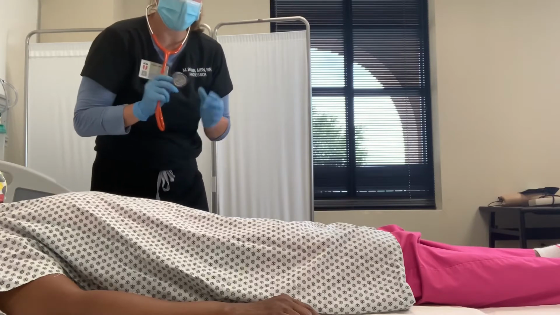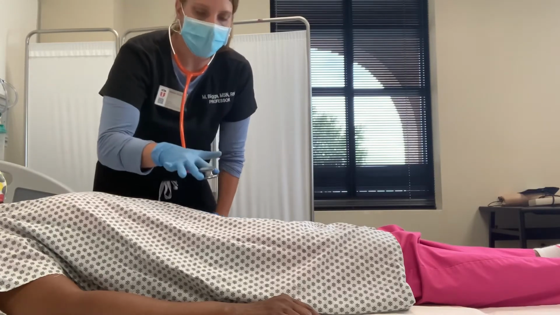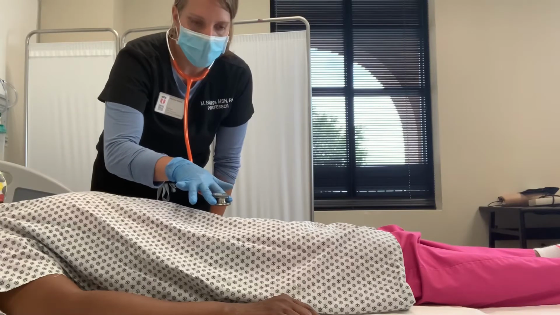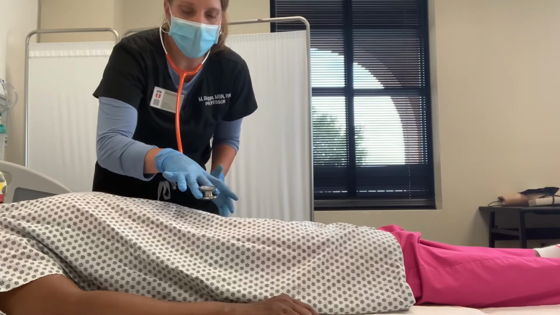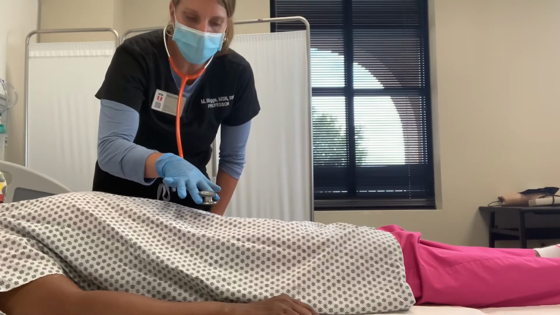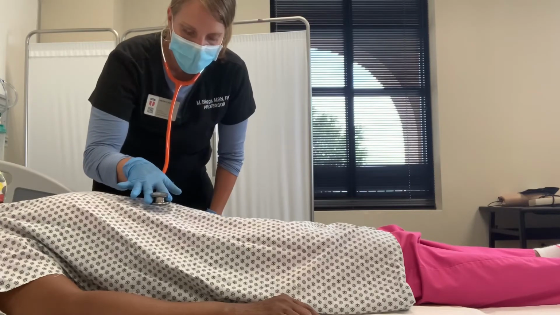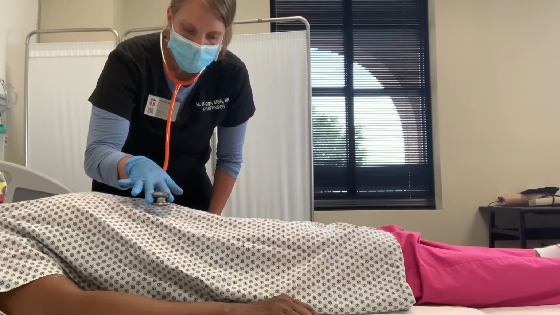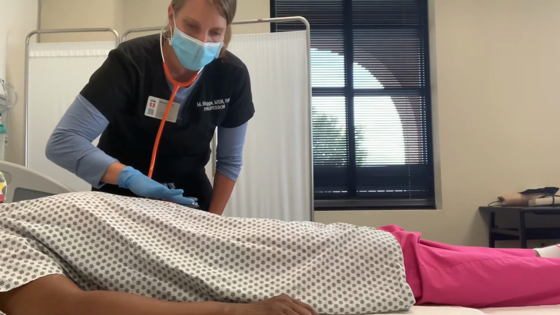So I've just inspected. Now I'm going to auscultate. Again, you're going to use the diaphragm of your stethoscope, and we're going to be listening for bowel sounds. You can start anywhere you want. You just want to make sure you assess all four quadrants. So I usually start with the right lower quadrant, moving up to the right upper quadrant, and then over to the left upper quadrant, and then down to the left lower quadrant. That way I make sure I assess all four quadrants.